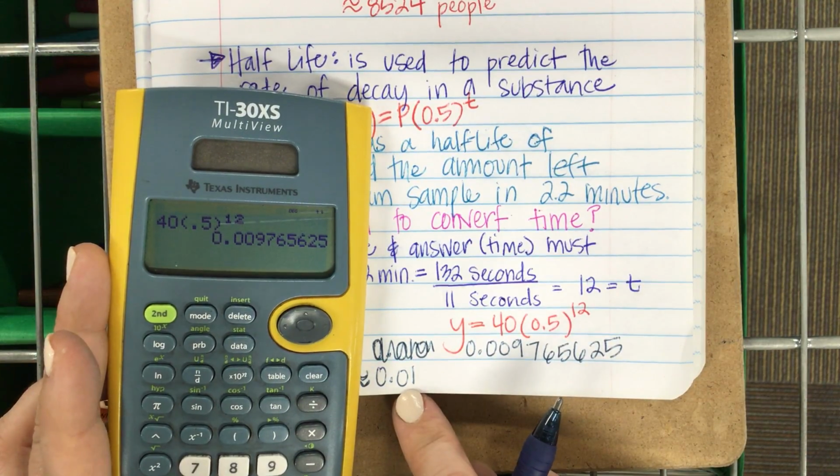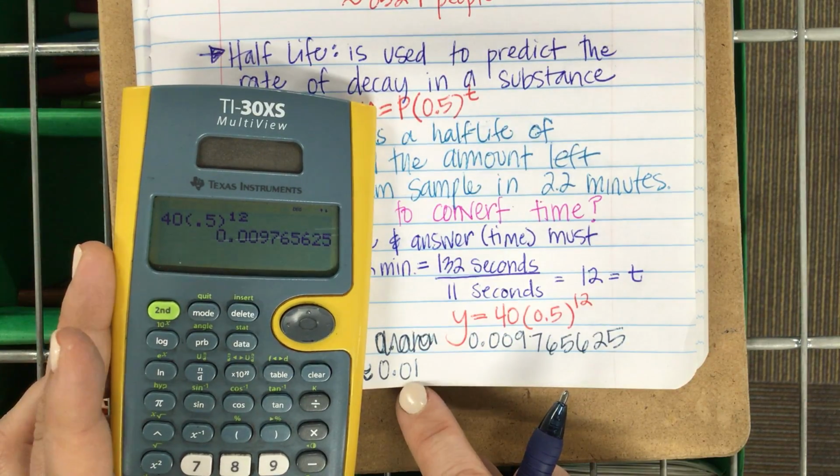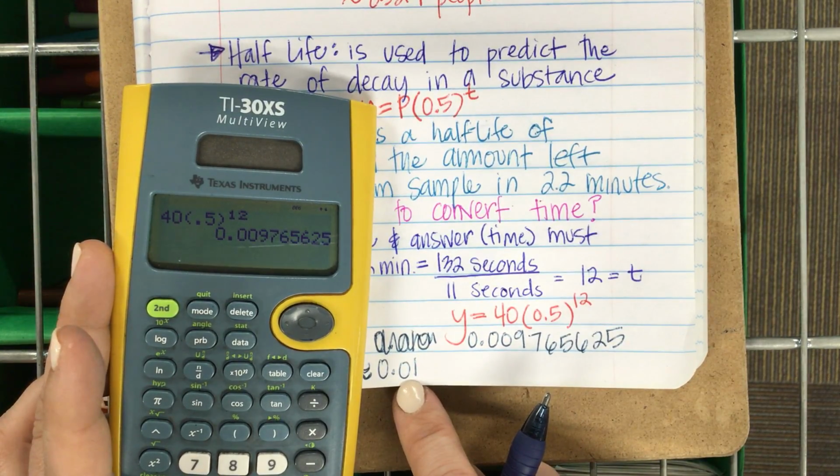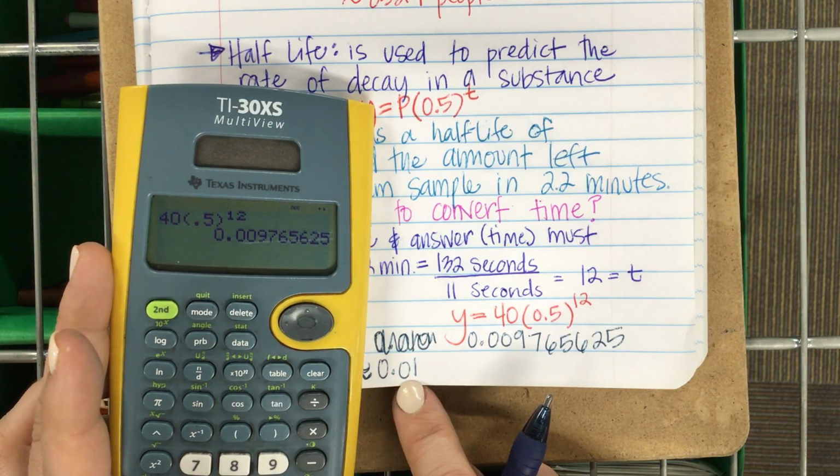And I'm going to round that approximately to the nearest hundredth. 0.01. If it is less than, let's say, 6 digits, put all 6 digits. Does that make sense? Is that 6 digits? Maybe let's do 5 digits. That's a lot of digits. You'll be okay.